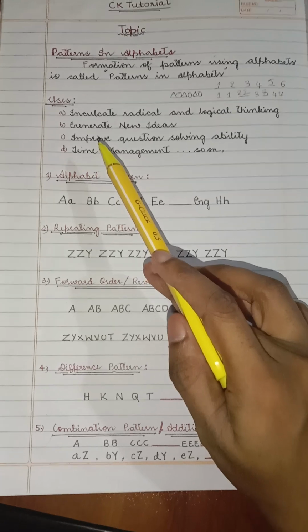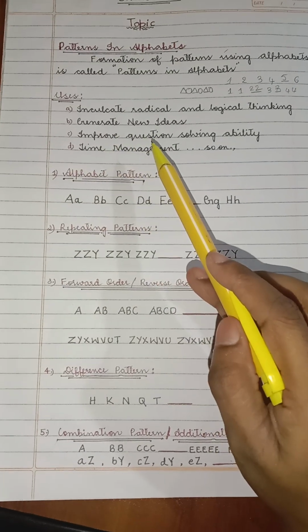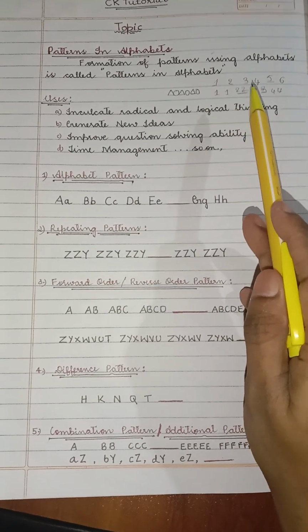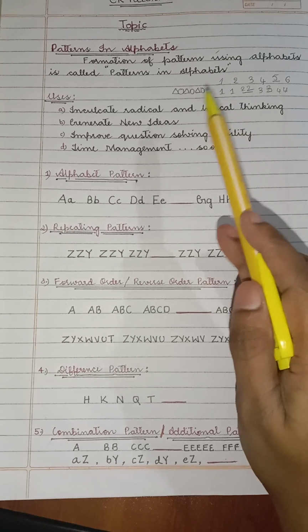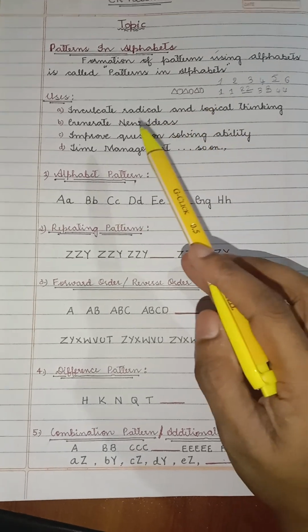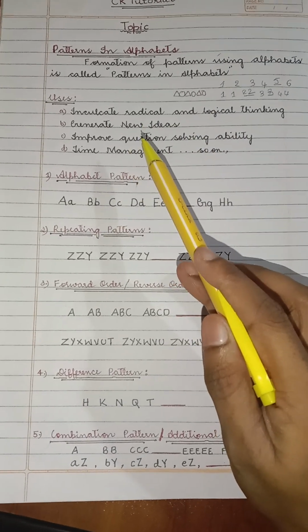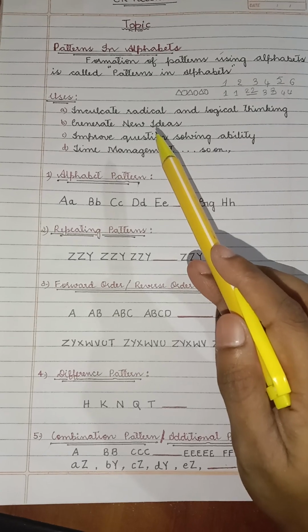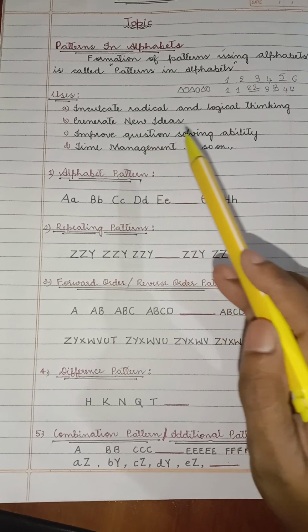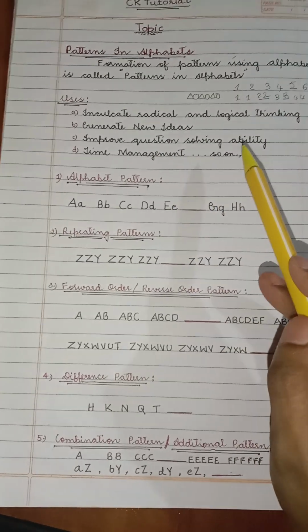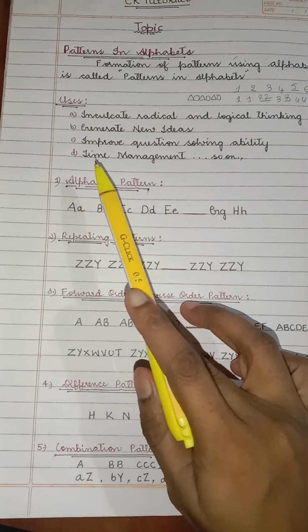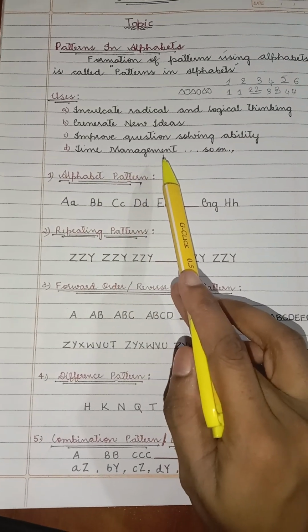If anyone poses any kind of question, the practice of patterns helps the children to improve the question solving ability in themselves, and also majorly time management.